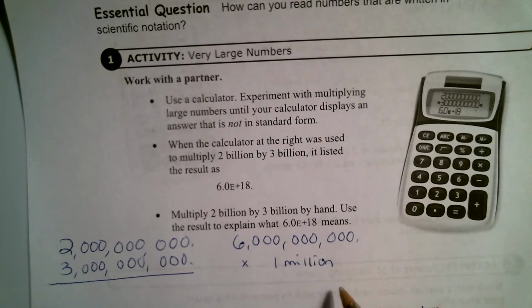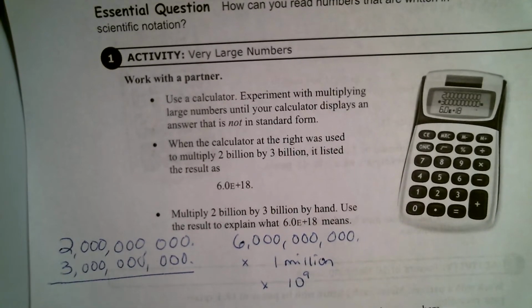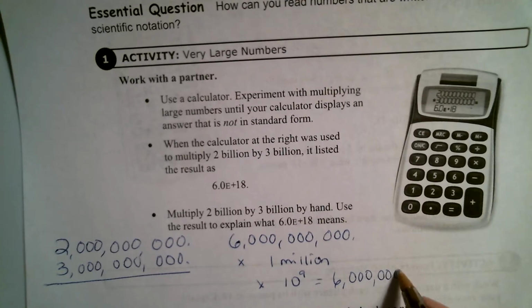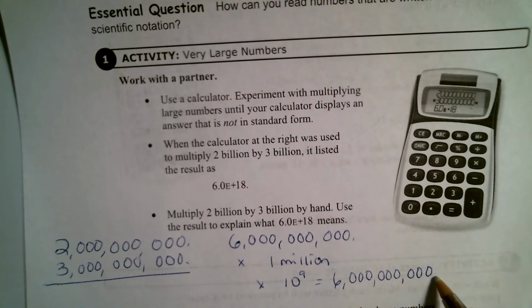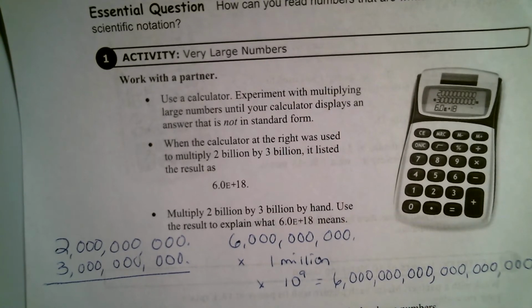Now 1 million, since we've just been working with all of this, is really 10 to the 1, 2, 3, 4, 5, 6, 7, 8, 9th, right? One with 9 zeros after it. So I would take this 6 billion, multiply it by 10 to the 9th, which means I'm going to move it 9 more place values, or 9 more zeros. 1, 2, 3, 1, 2, 3, 1, 2, 3.